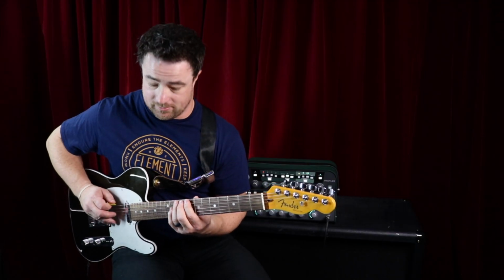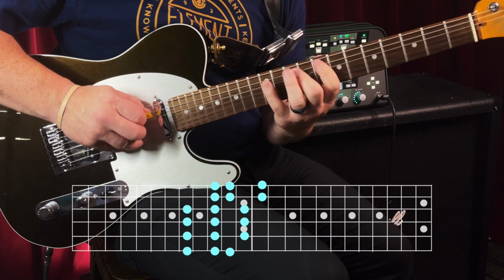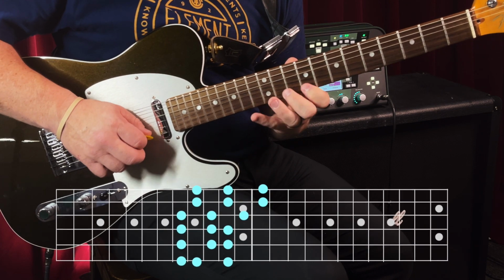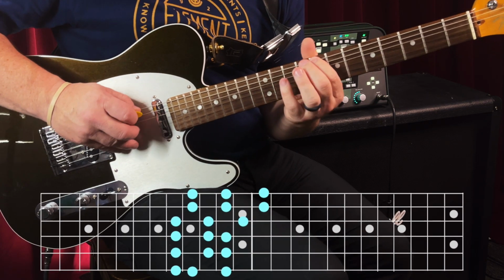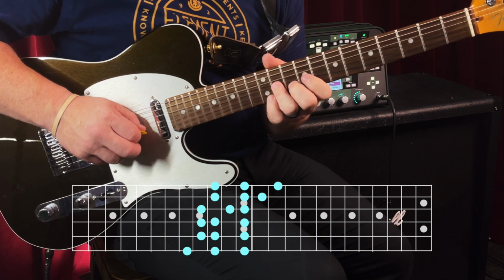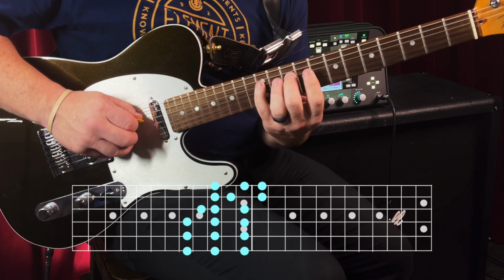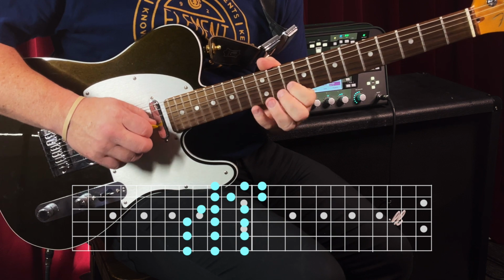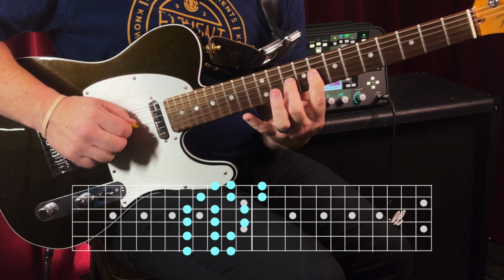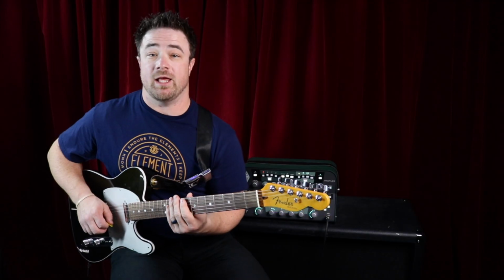And then doing it with Dorian, and then Phrygian, Lydian, and then Mixolydian, and then minor, and then Locrian.